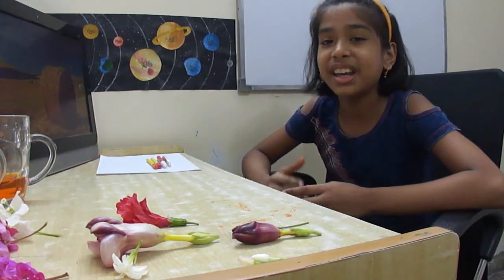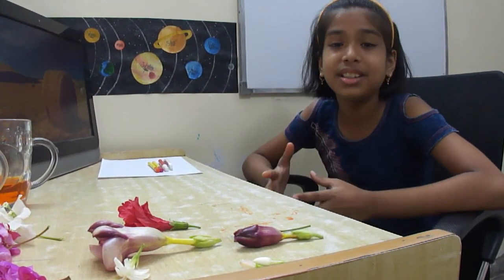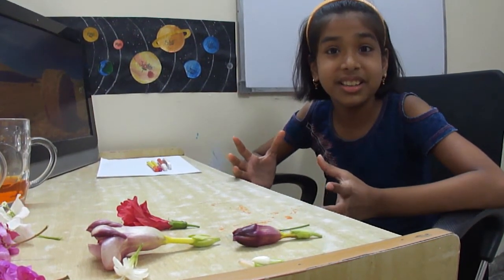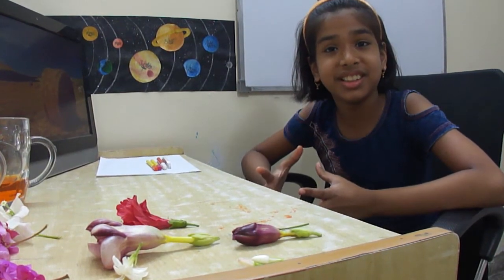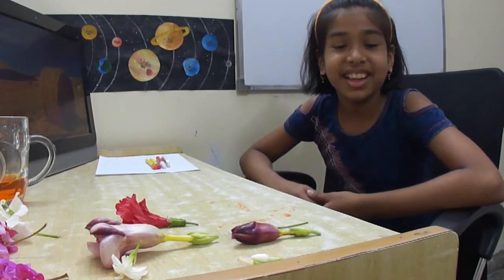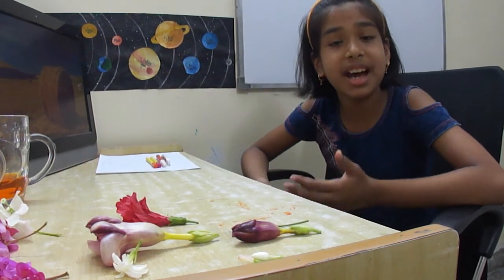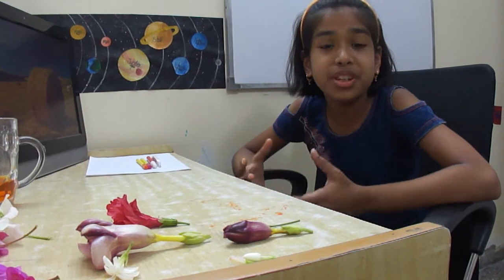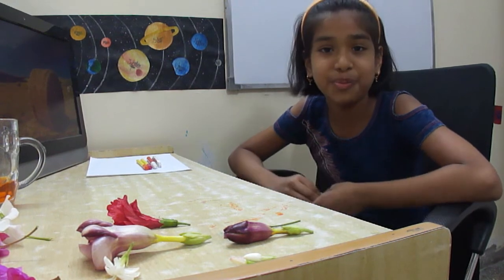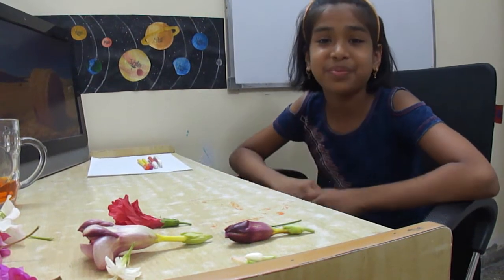Do you know what is the age of that tree? It is estimated to be around 5,000 years old. That was the estimated age of that bristlecone tree.